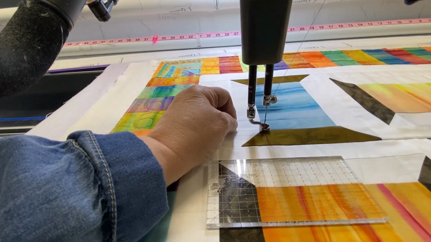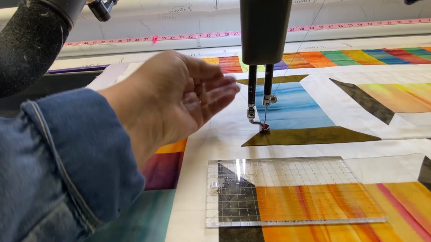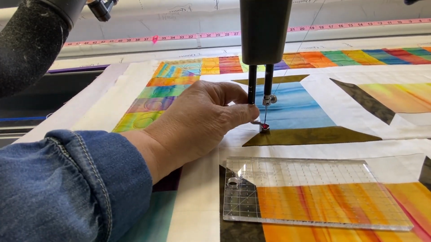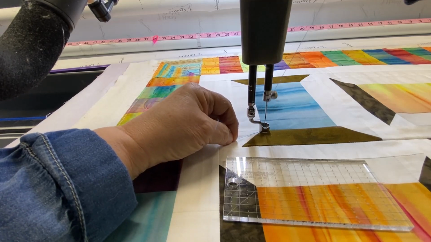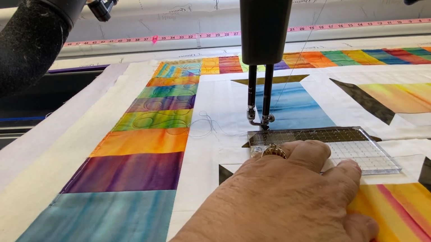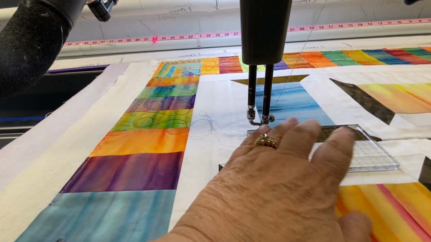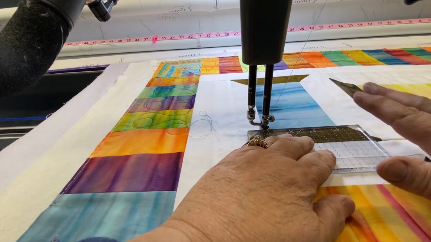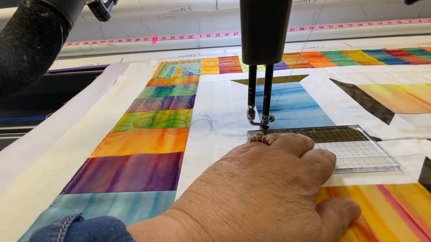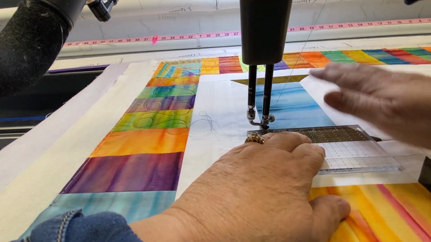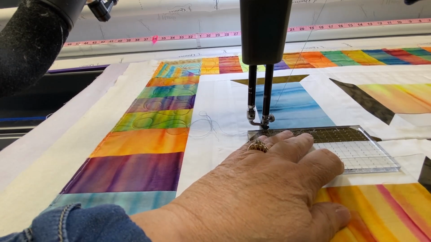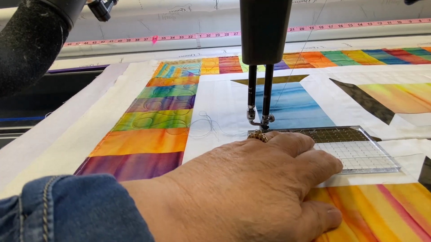We want our needle placed, we want our bobbin pulled up before we ever push that record button. So I'm going to do this, do my little tack down stitches. Then I go to the tablet, and that's when I push record. Otherwise it's going to get all of those other things that you're doing and kind of mess with your design. So that's where you want to wait until you're all ready to go, and then you push record.